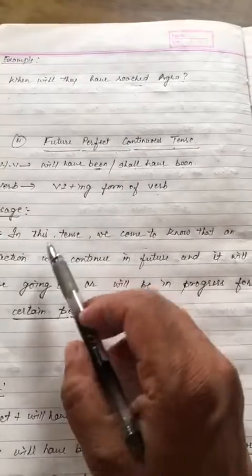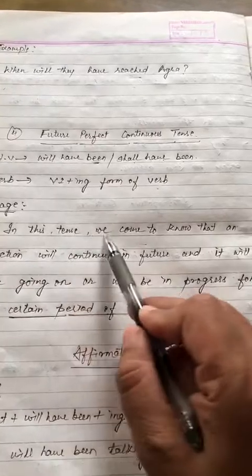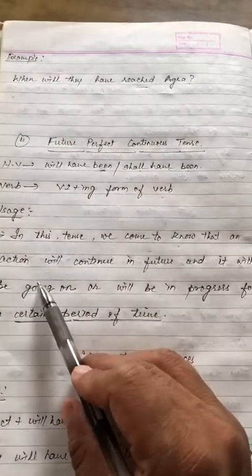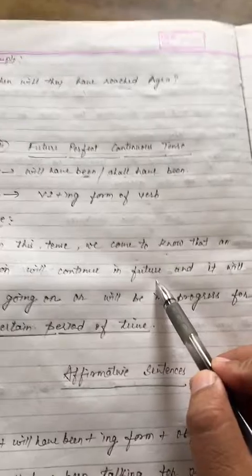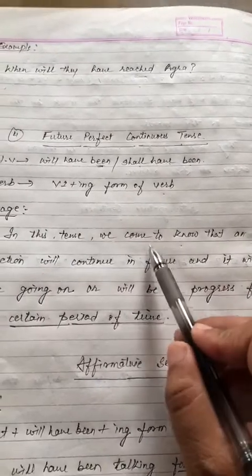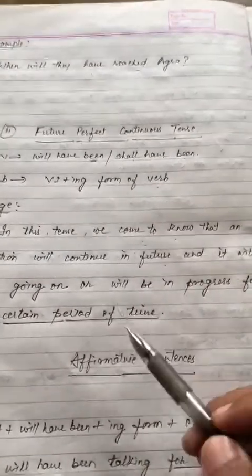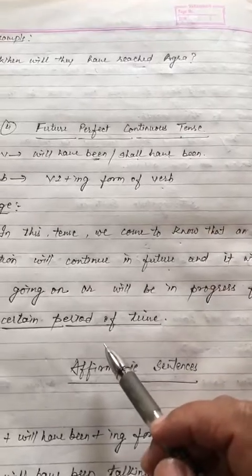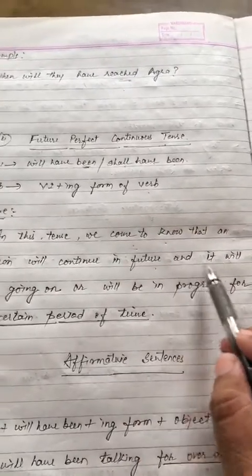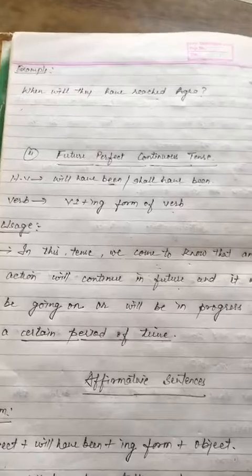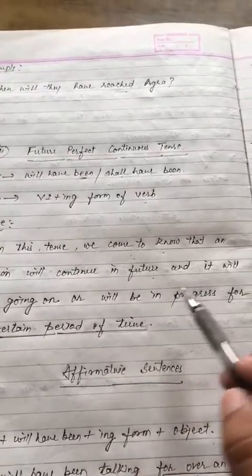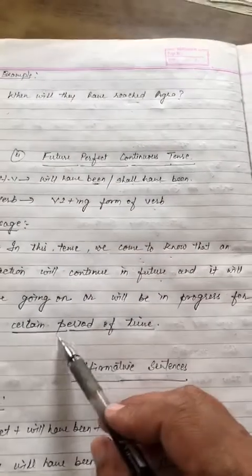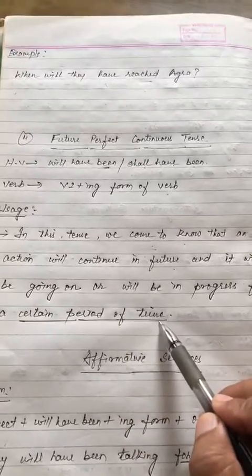In this tense we come to know that an action will continue in future. Try to understand. In this tense, the action will be started in the future, and it will be going on or will be in progress for a certain period of time.